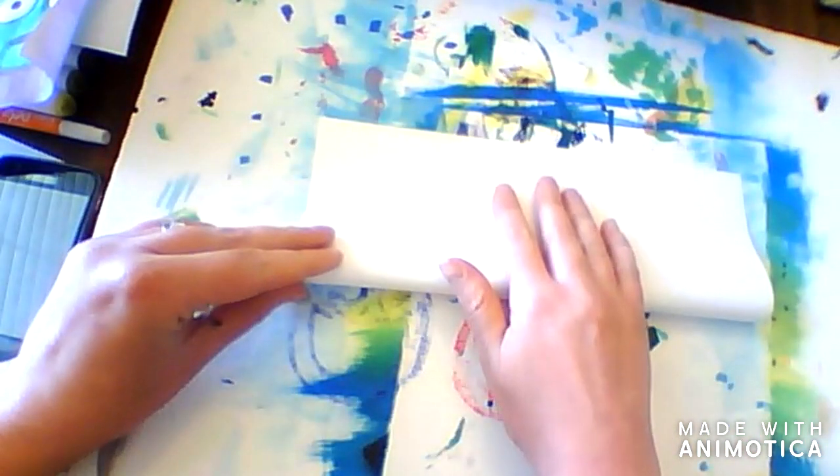So first you're going to fold it vertically, which is up and down. And you're going to open it up and fold it horizontally.